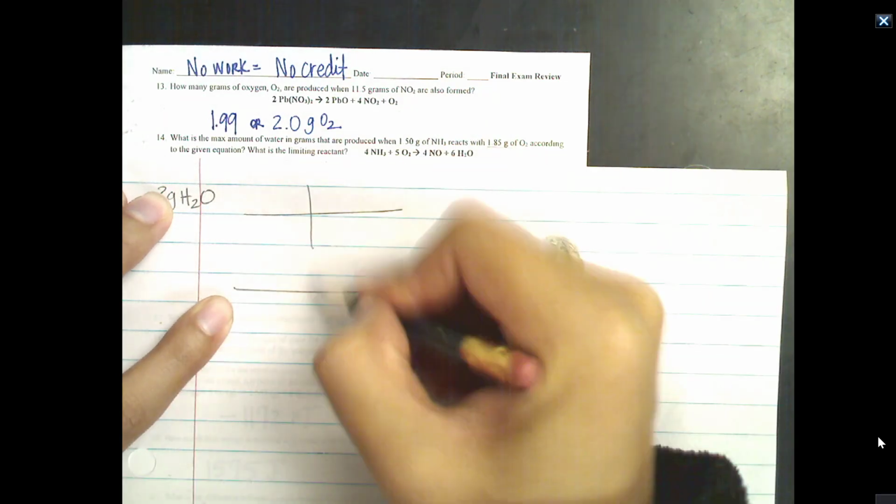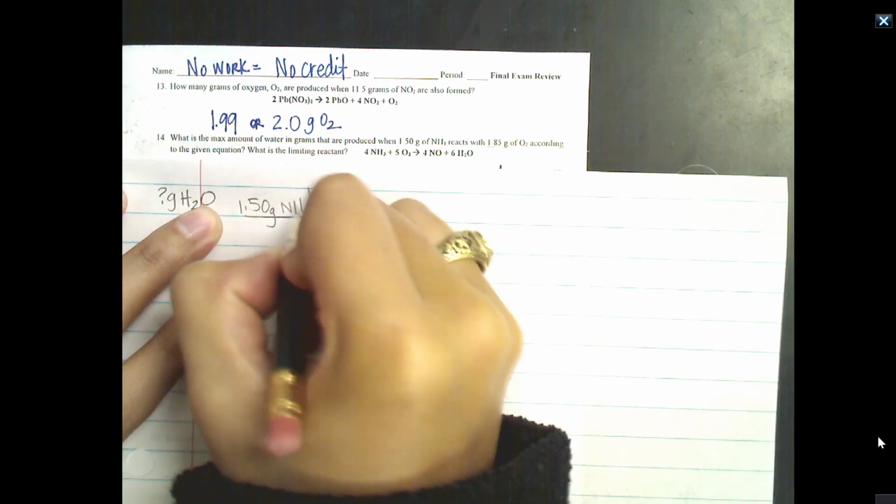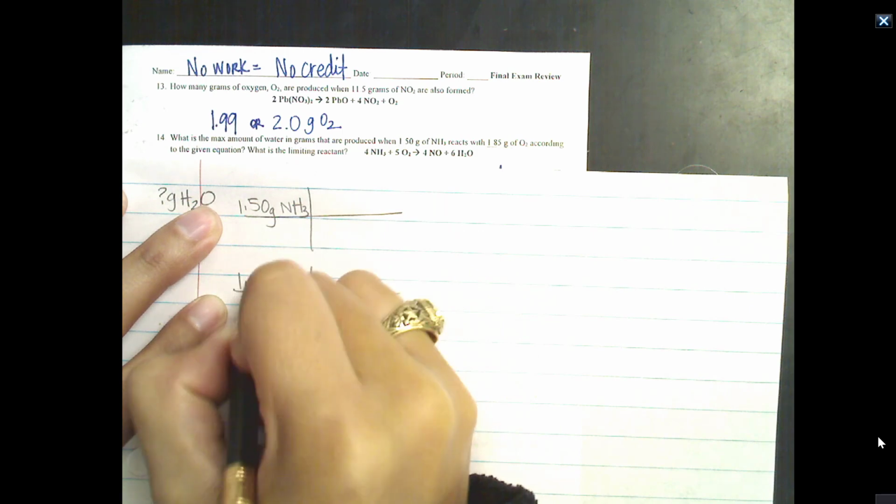Anytime you see this limiting reactant, or you're given 2 numbers here, you know you're going to need to set up 2 separate dimensional analysis problems. One for the first given, 1.5 grams of NH3, and the other for 1.85 grams of O2. We need to change them both into grams of H2O.